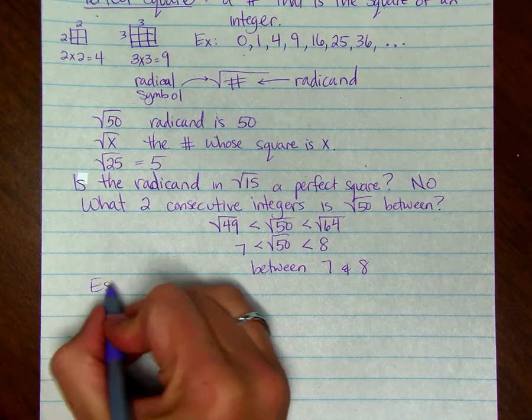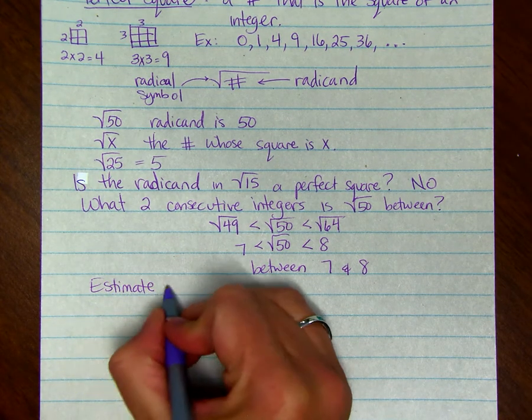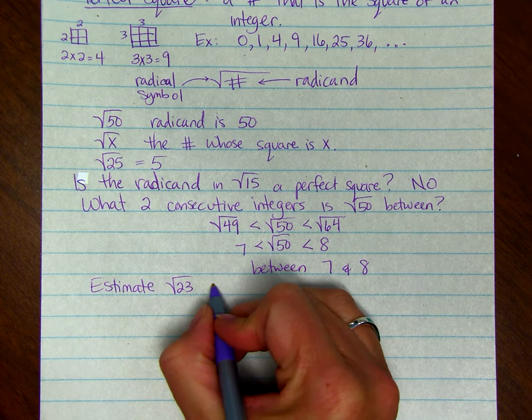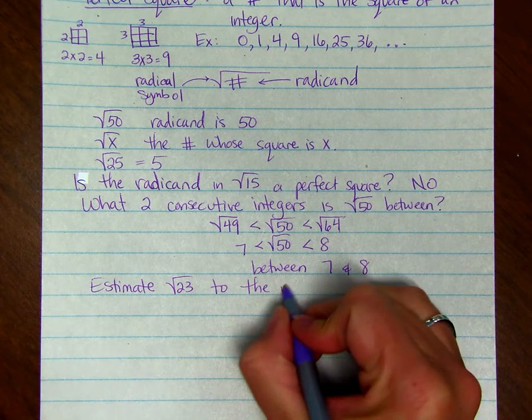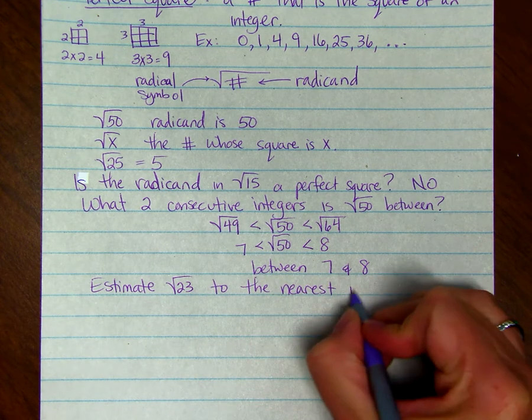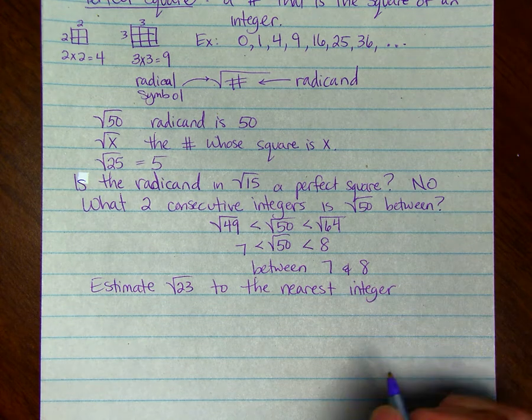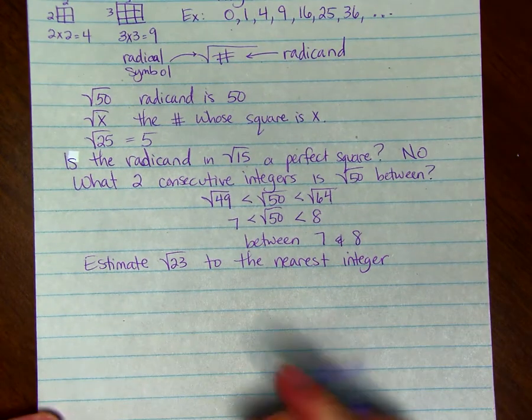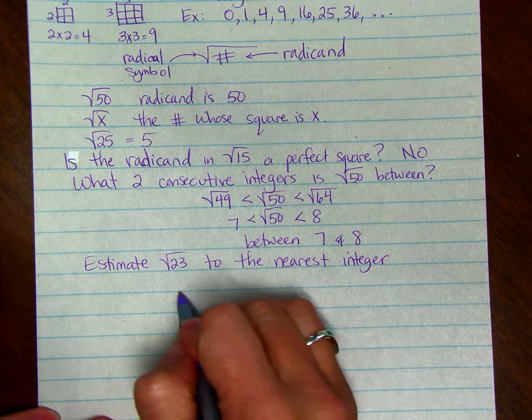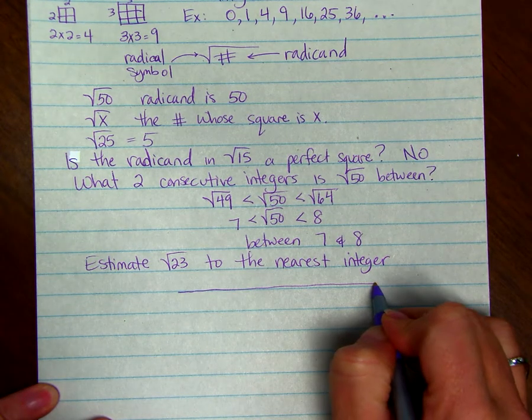Here's another example. Estimate the square root of 23 to the nearest integer. I like to find the perfect squares, the one before it and the one above it.